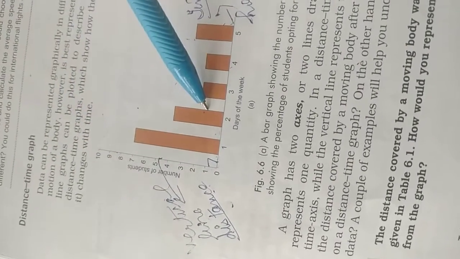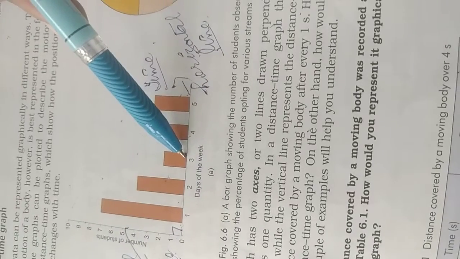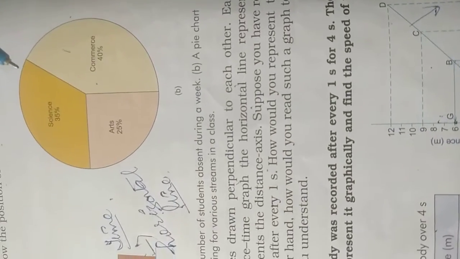So this is the distance time graph. This is a vertical line, this is a horizontal line. The vertical line represents distance and the horizontal line represents time. This is a bar graph and this is a pie chart. So we'll describe the motion of a body with the help of the line graph.